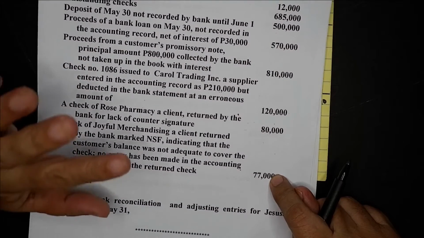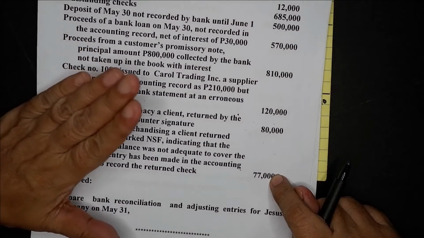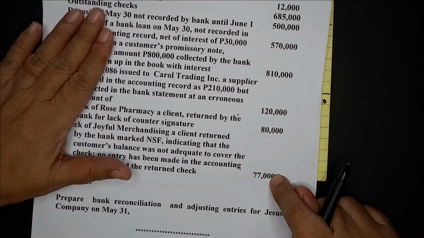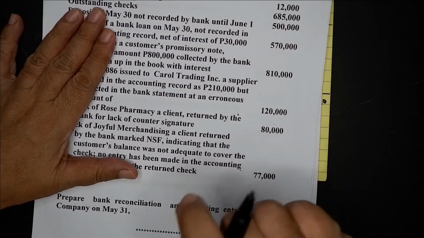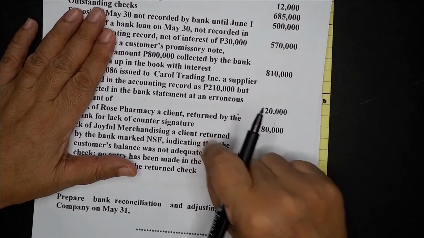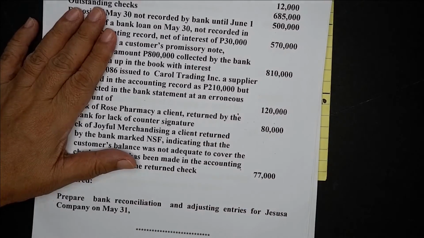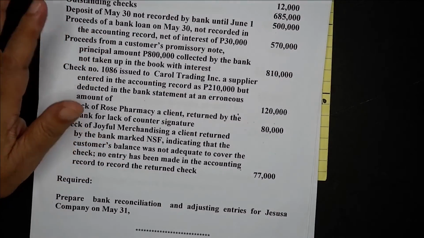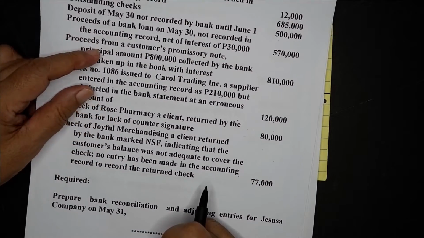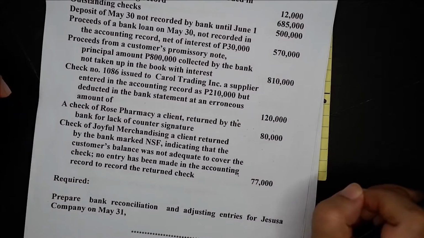So we should not have an entry of debit cash and credit accounts receivable, because we did not really receive payment from them. So we have to cancel that.